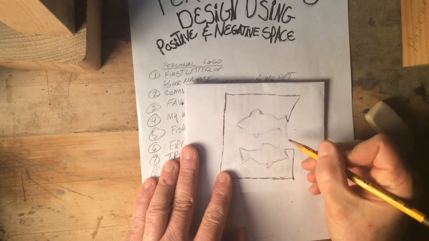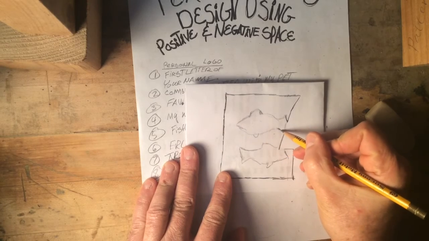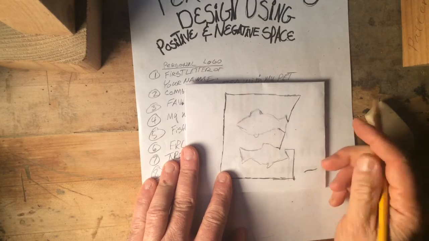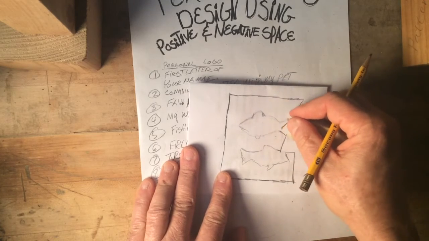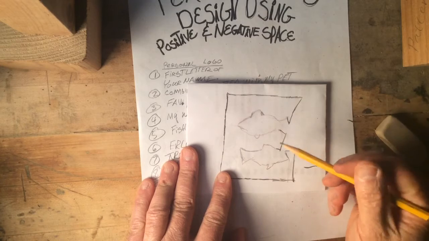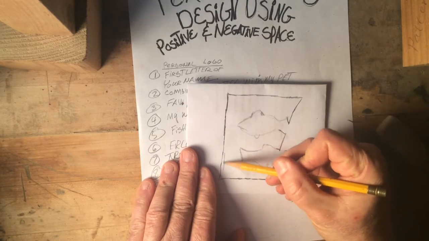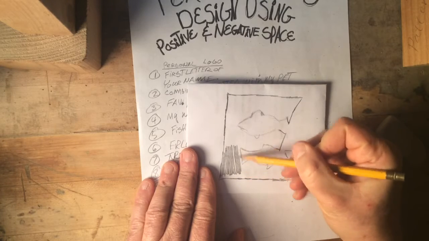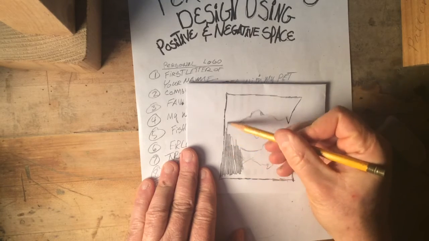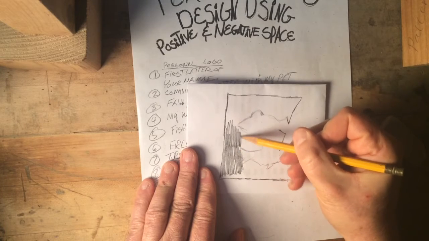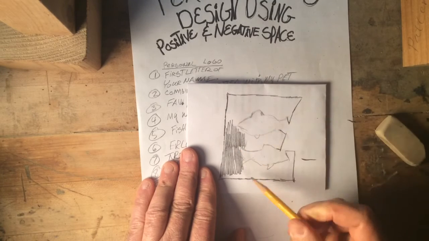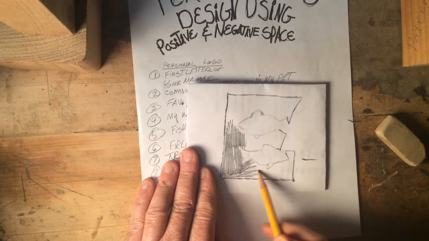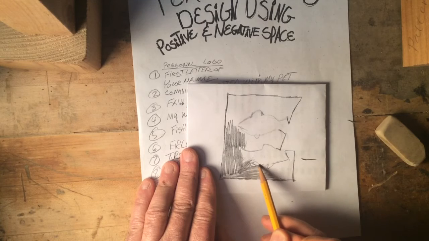Actually, and you can see how I'm making changes as I go here. I'm going to go like that. And so I'm going to color in the positive space here just so you can see it a little better. The actual letter E is my positive space. And the openings that make up these two areas of the E are my negative space, as well as the area around it. The white area of the paper is all going to be negative.